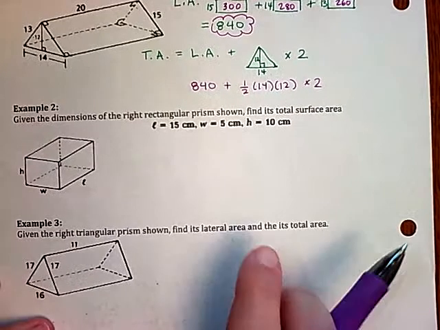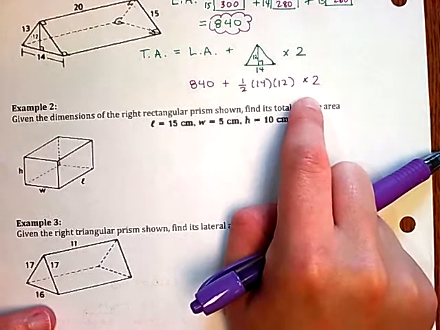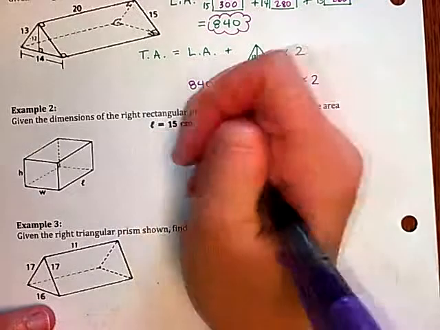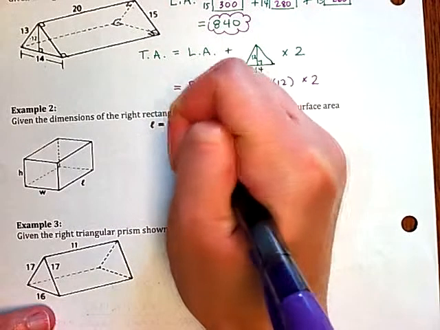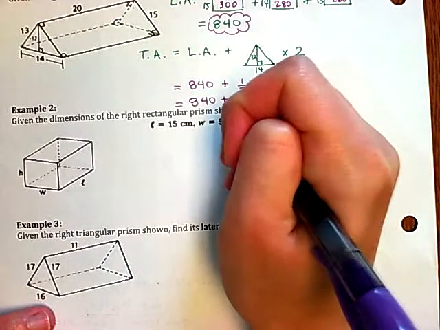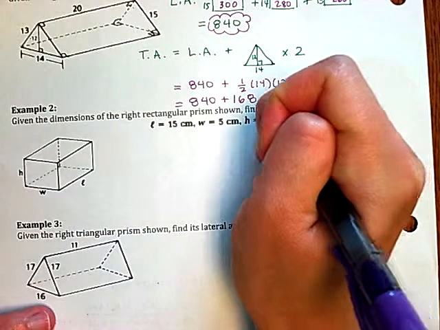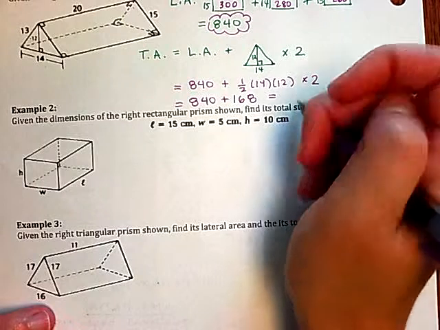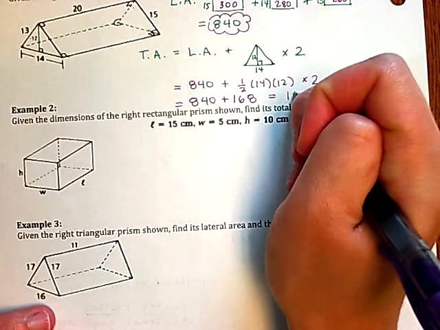Okay, now first of all, the 1/2 and the 2 end up just canceling each other out. So this becomes 840 plus 168, which is 14 times 12. So then I get a total area of 1008.